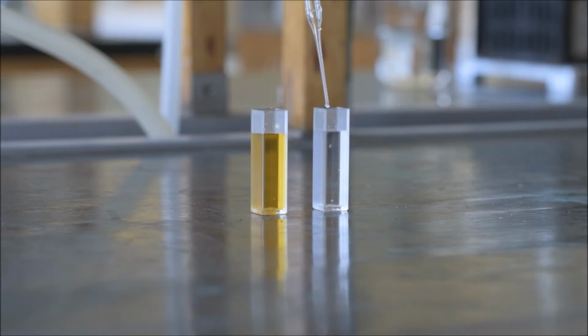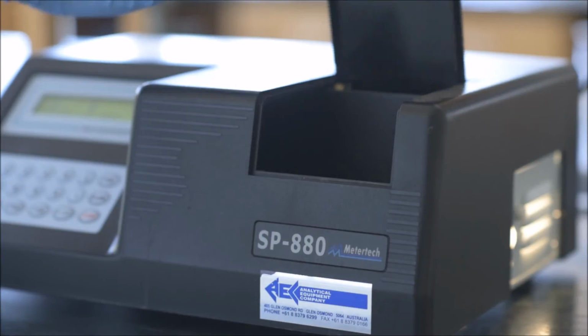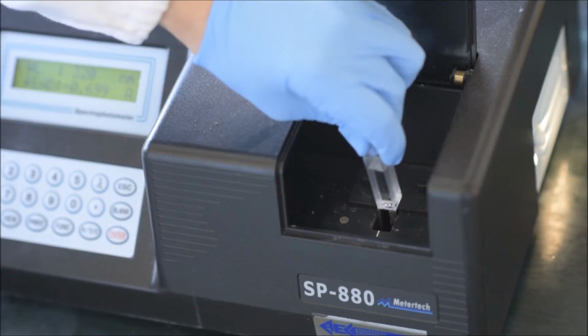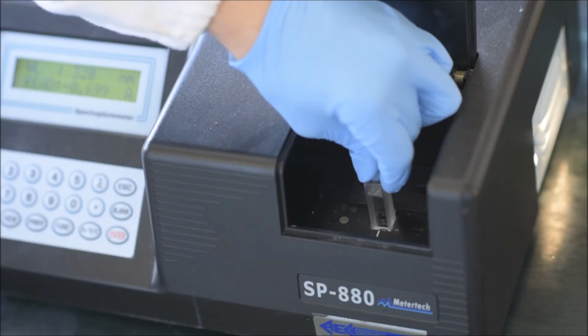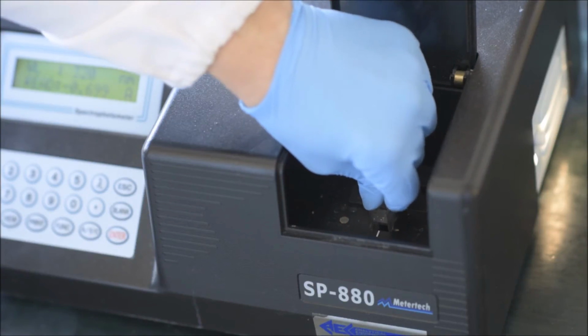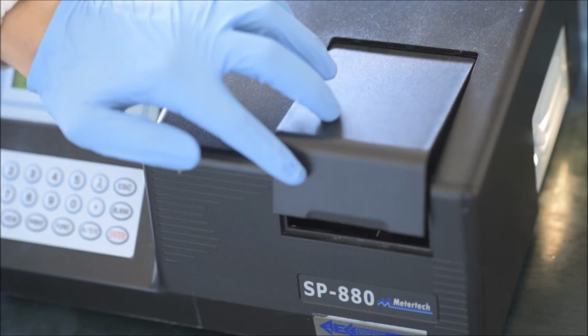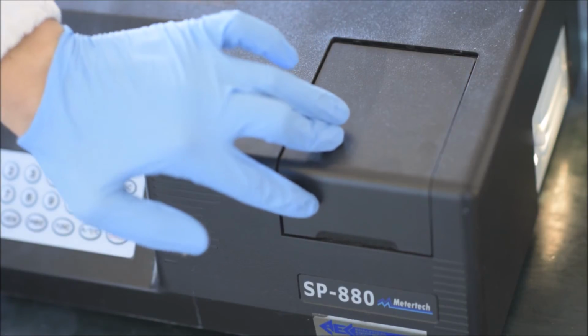The first thing you'll need to do is blank the instrument. A blank is made up of only the solvent you're using, but no dichromate. Open the covering of the spectrometer and insert the cuvette. The white line shows the direction the light travels in. Make sure that it lines up with the clear sides of the cuvette. Ensure the cover is closed after you've inserted the cuvette.